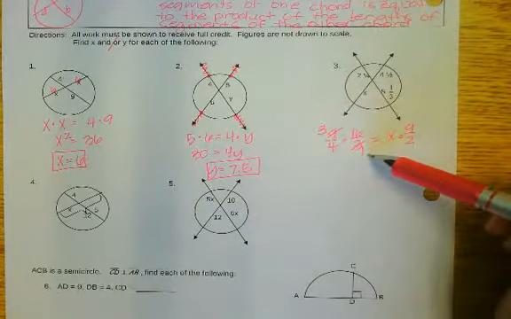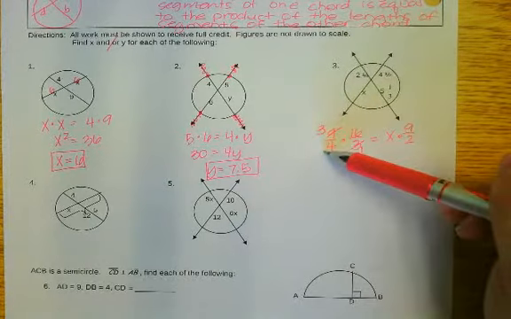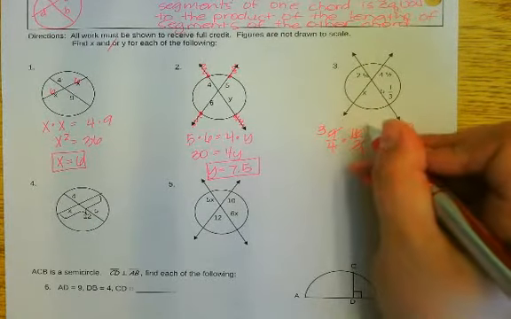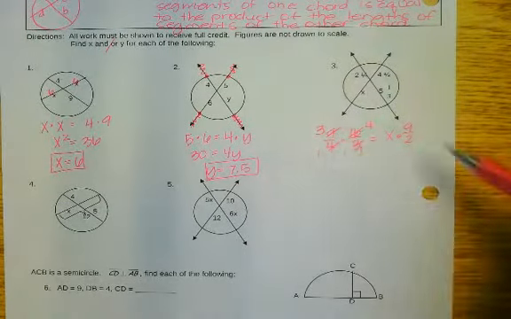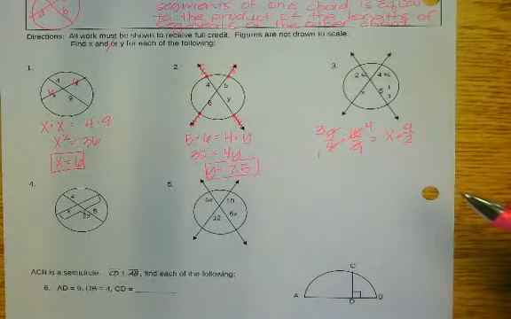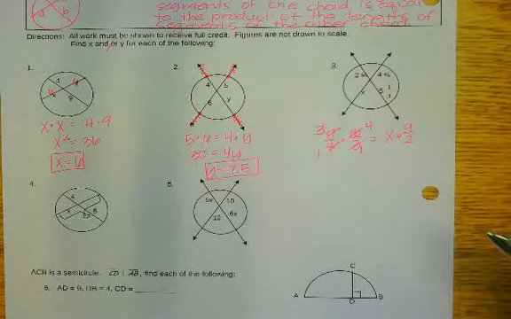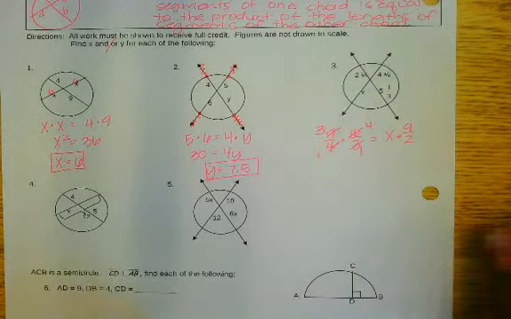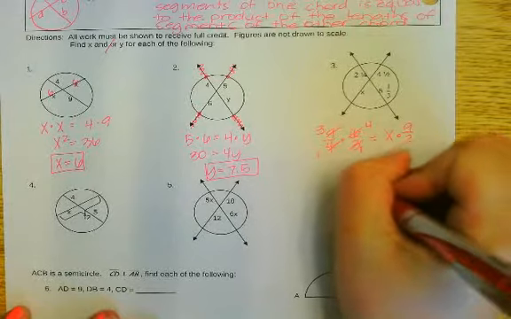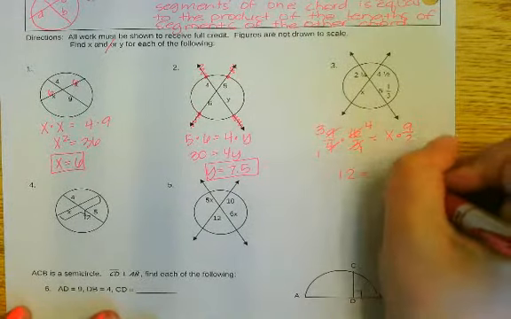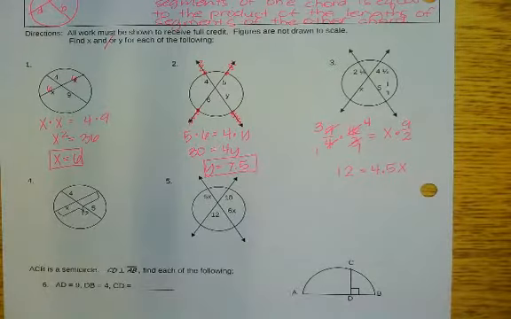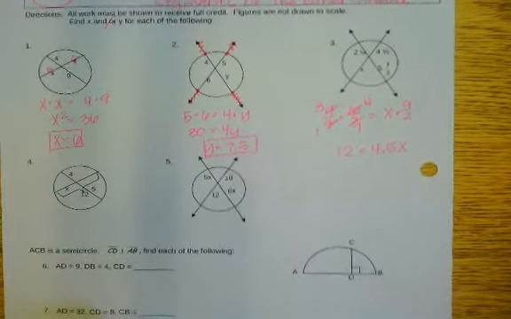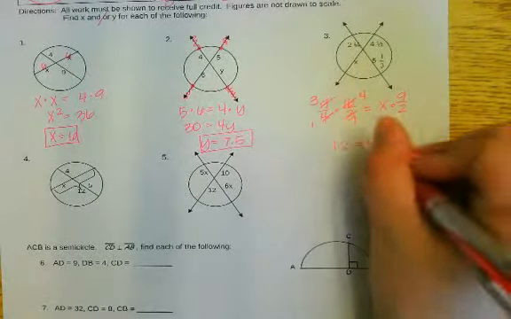16/4 reduces to what? 4/1. And then you can multiply numerator times numerator, denominator times denominator. It just helps so that you're not dealing with huge numbers. So you have 12 equals 9 halves, which is 4.5x. Now I would use a decimal just to keep it simple, and then divide.